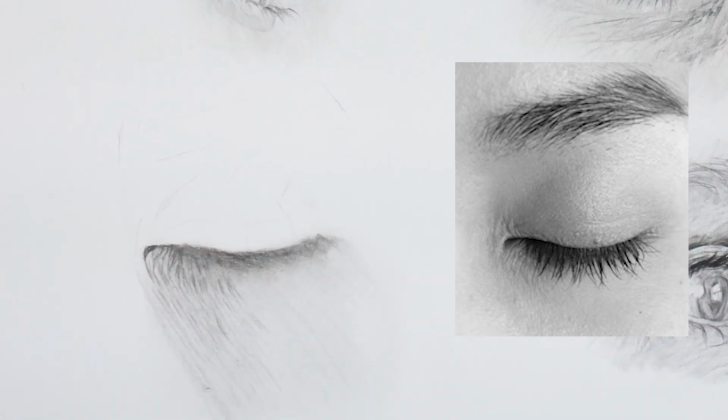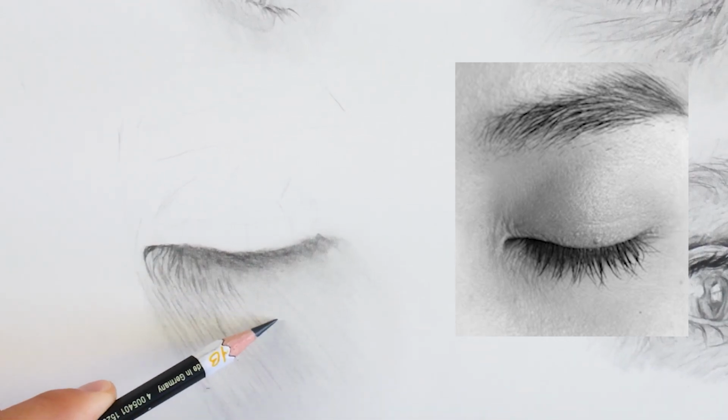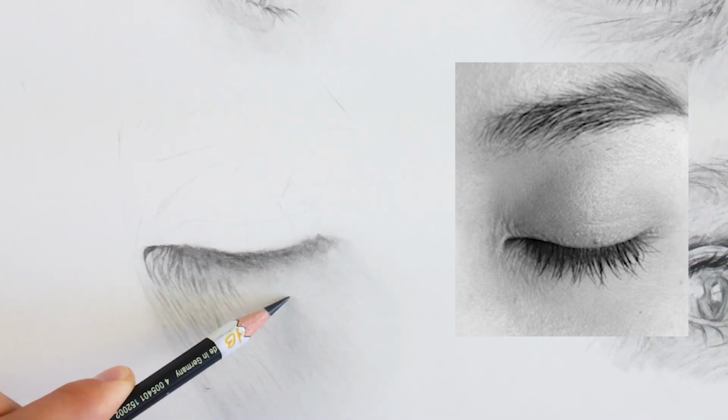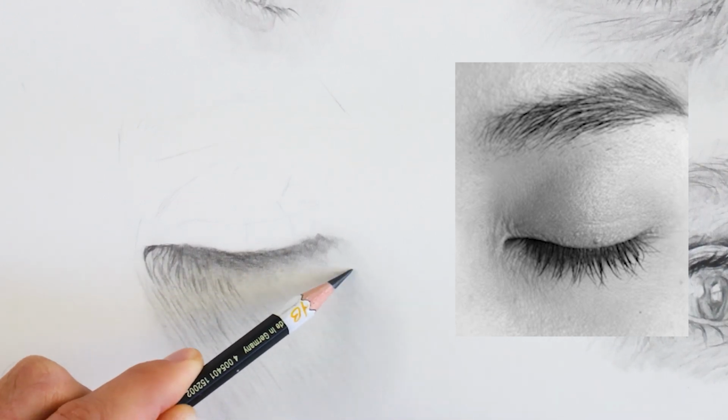And finally, an important note, it's not necessary to replicate every single detail down to the millimeter. The goal is to create a texture that resembles real skin, but if a few elements are slightly different, it's not a big deal at all.